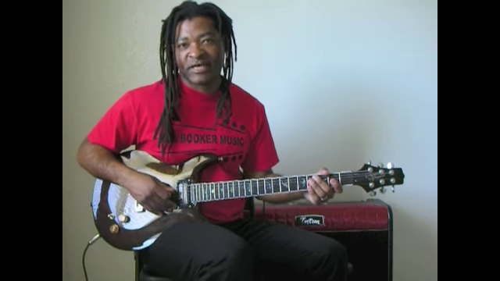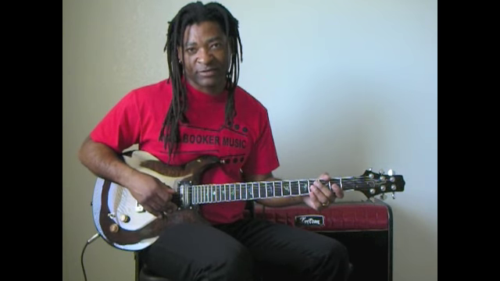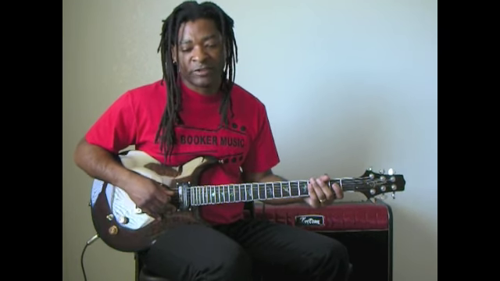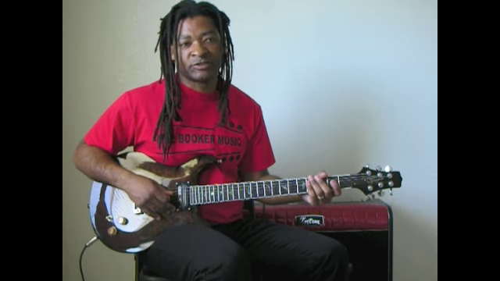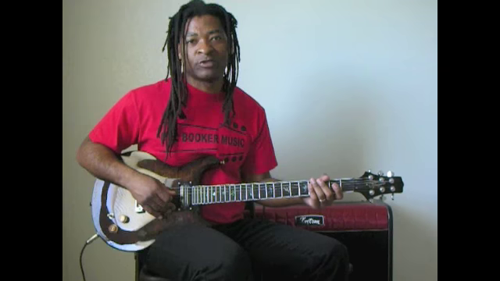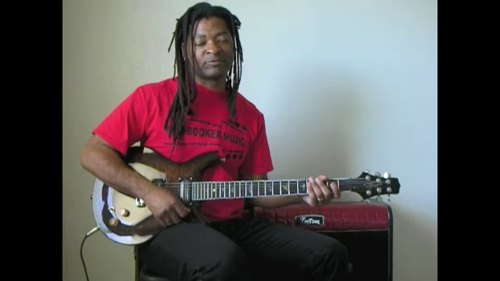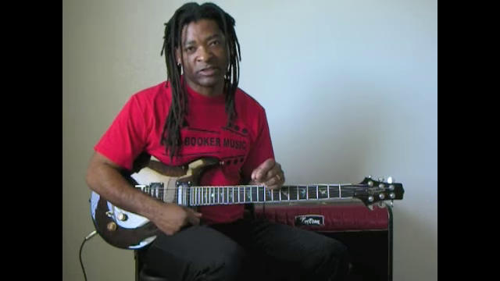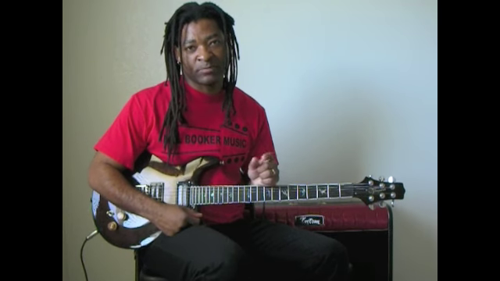In this next section, we're going to talk about the eighth notes. Now, eighth notes are half of a count, and the thing you want to keep in mind when you're playing eighth notes is, now is where you really want to start to be connected to the rhythm, because what happens is the beat is split into two parts.